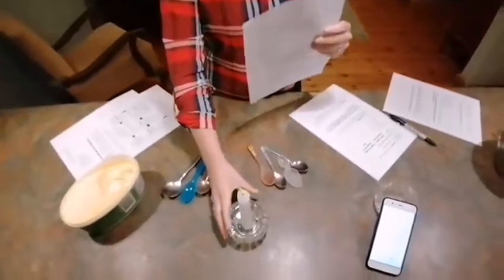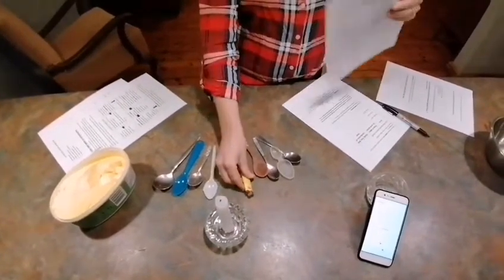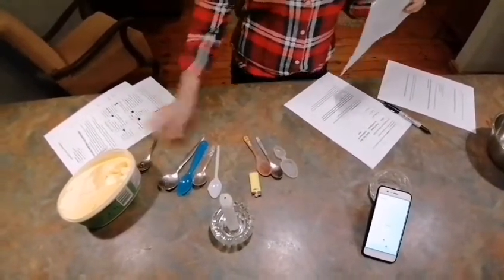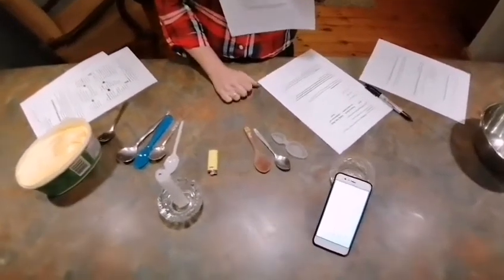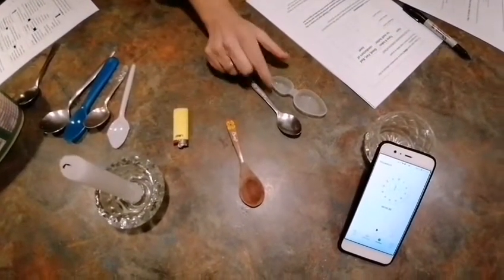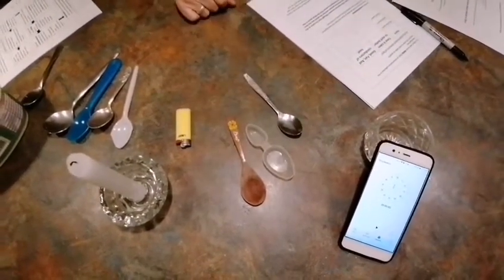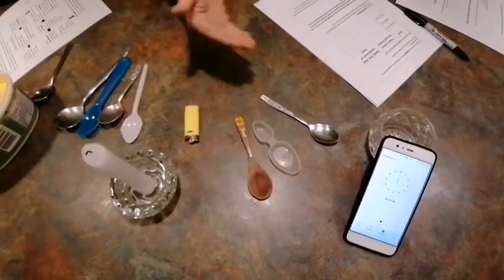In step number 4, as we go back to that page that I was on earlier, we need to list the equipment that we need to use. So if you can see here, I have a candle, a lighter, I have 3 spoons, all made of different materials. Right? This is a wooden spoon, which is a non-metal, and this is a plastic spoon, which is another non-metal. This is a metal spoon, so it's steel and it's metal.